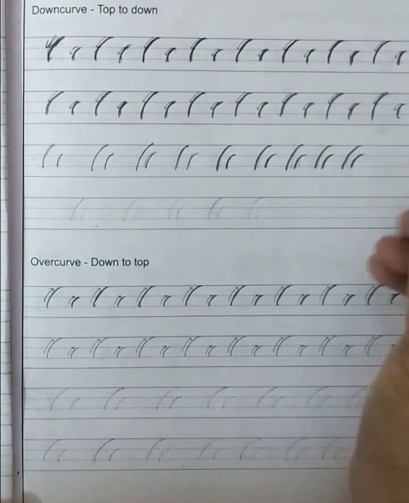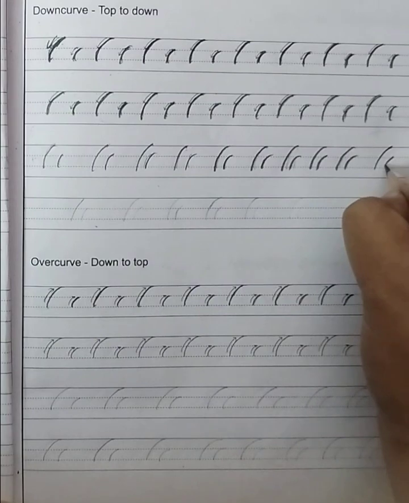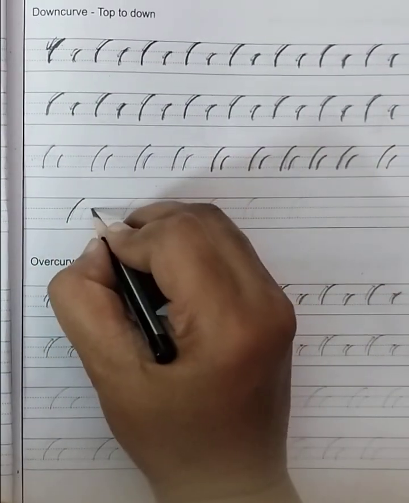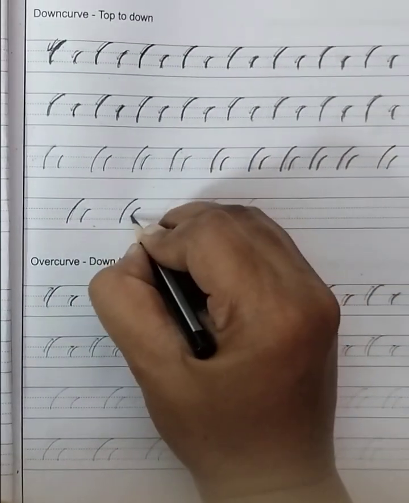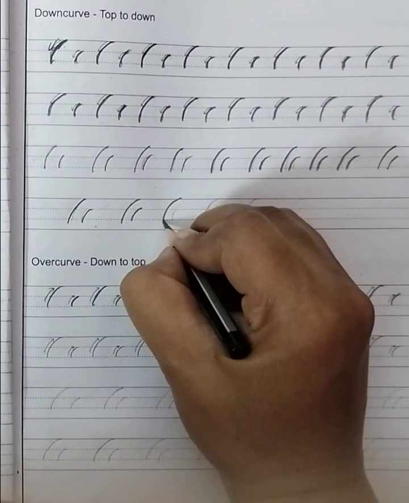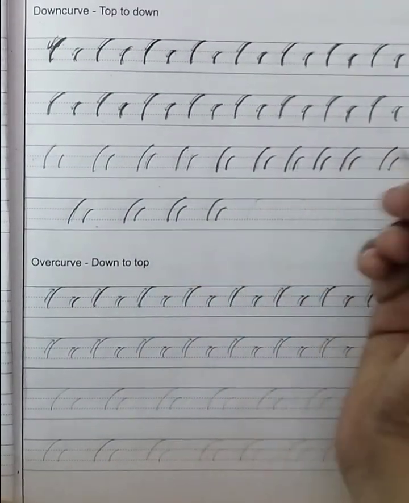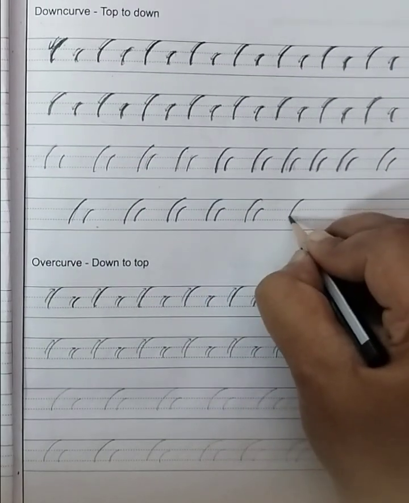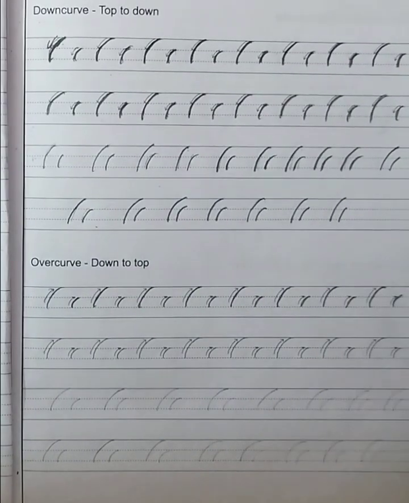Okay. So to draw like this, top to down. So down curve, top to down. Top to down, like this. Top to down. Okay.